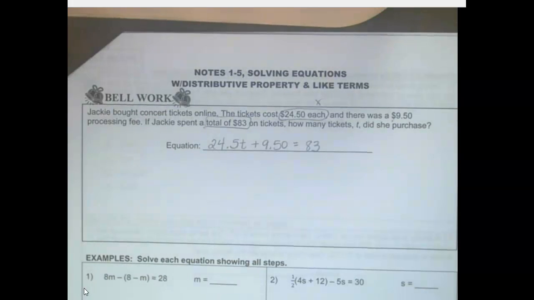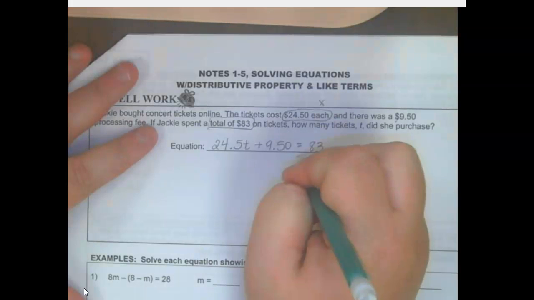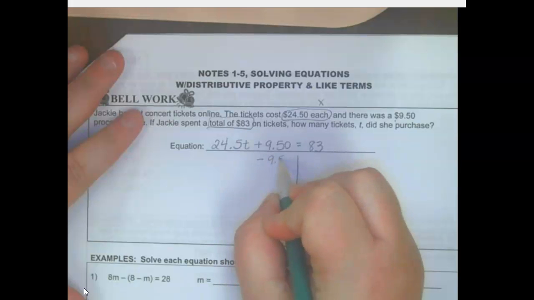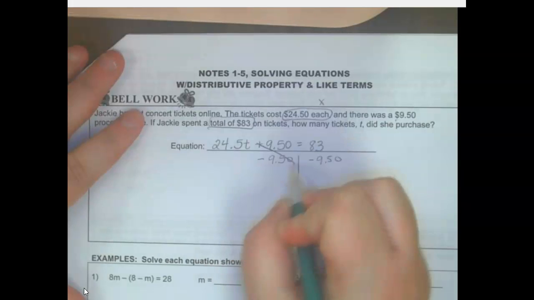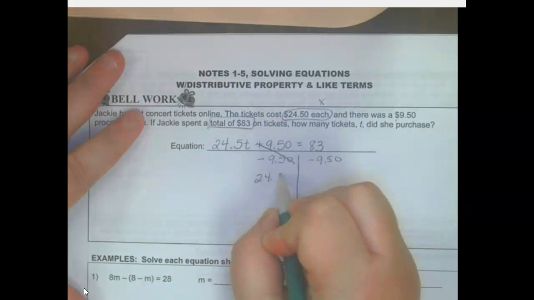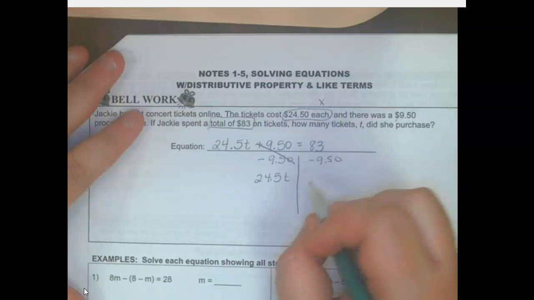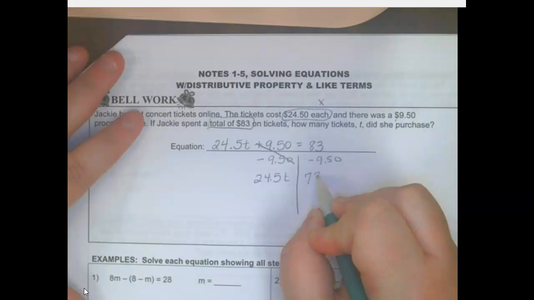Now, the way that I knew it was supposed to be solved is it wants to know how many tickets. Did I find out how many tickets there were yet? Nope. So I need to solve it. I'm going to subtract $9.50 from both sides. Oh, that's 72.50. Is that right? 73.50.